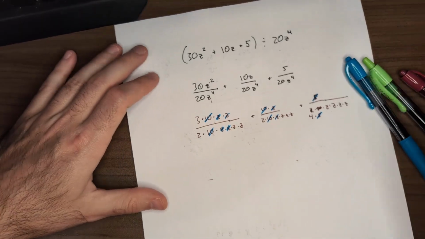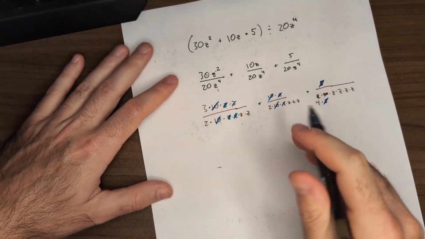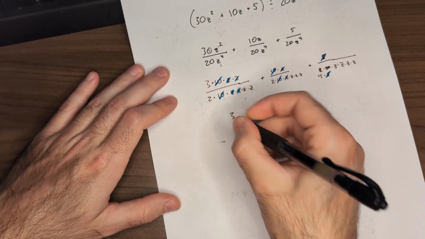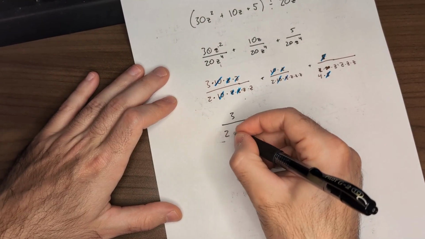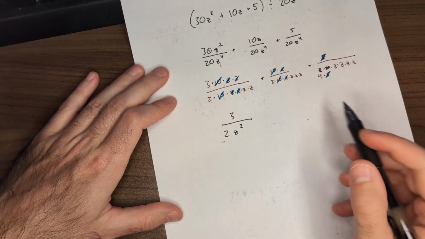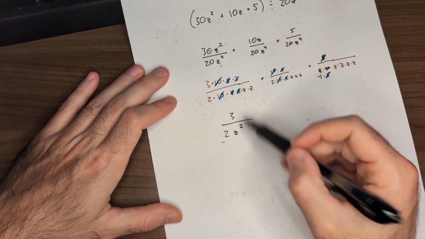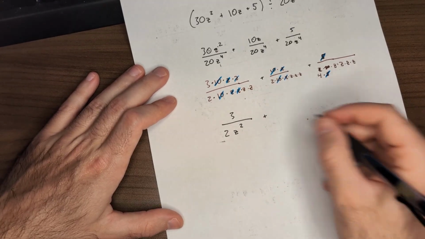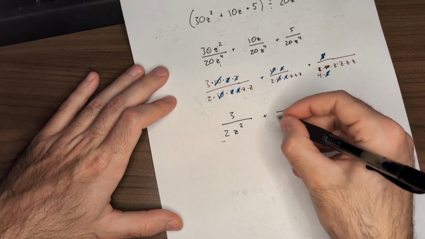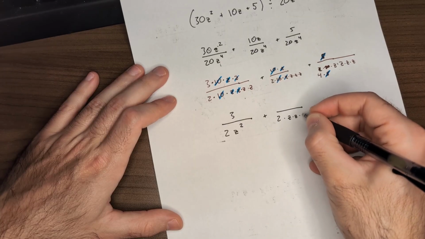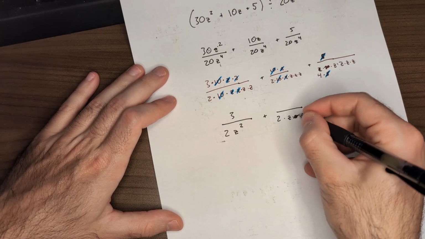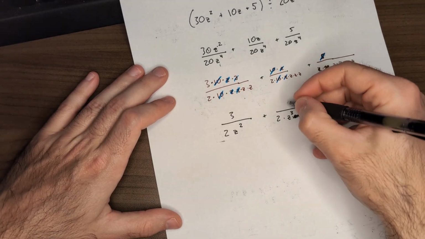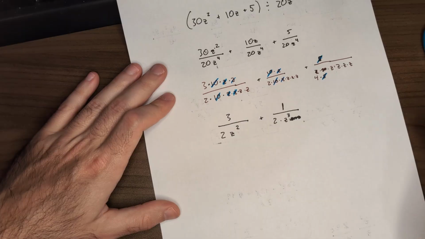So what is our answer going to look like all together? Well, we're going to have this 3. What's on top now? Just the 3 over 2z to the power 2. See that the 10s, the z, and the z cancel? Plus, well, we have nothing on top, and we have 2 times z times z times z, which is 2z to the power 3. If we have nothing left in the numerator, we're going to write a 1 as a placeholder.